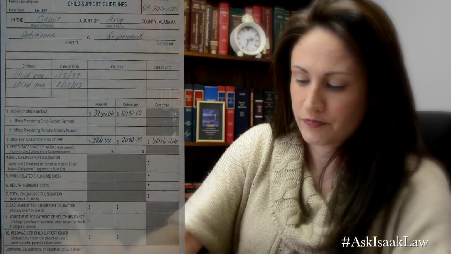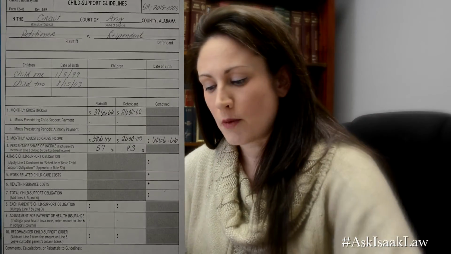So what we do is we take the $3,466 and we divide it by the combined gross income of $6,066, and that is 57%. We do the same thing for her. We take her $2,600 and we divide that by the $6,066 and we get 43%. So what you make is 57% of the income and she makes 43% of the income.